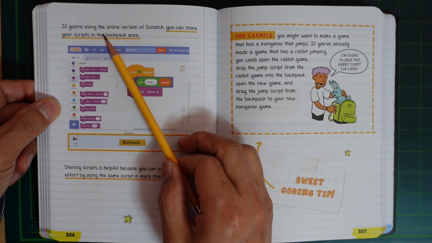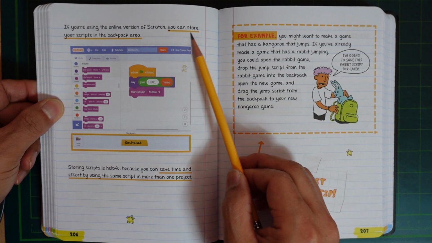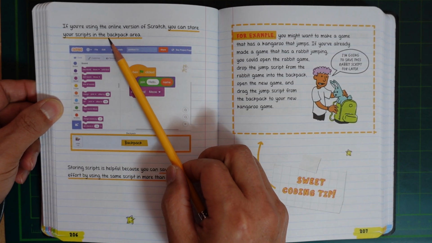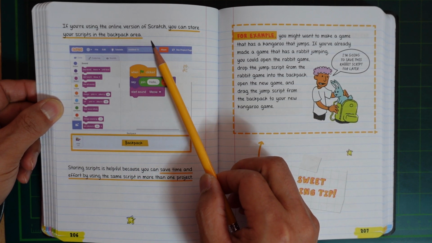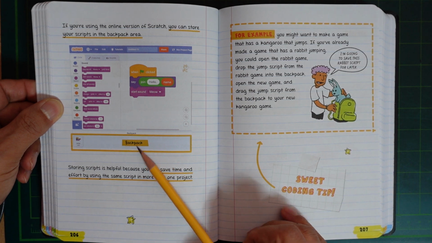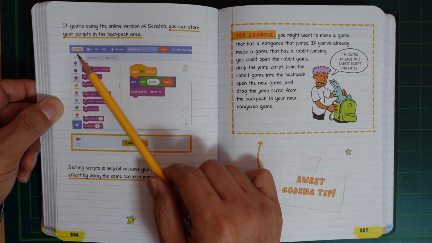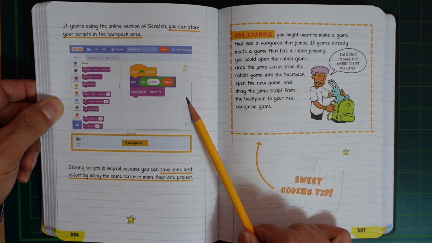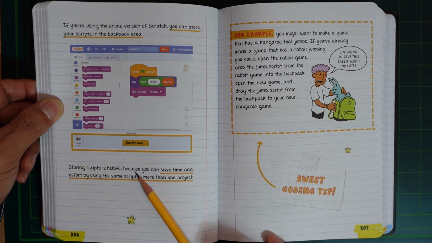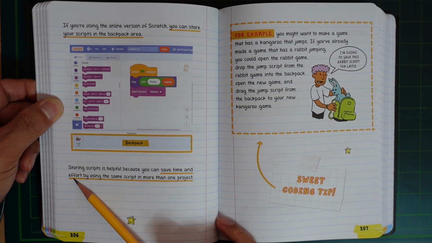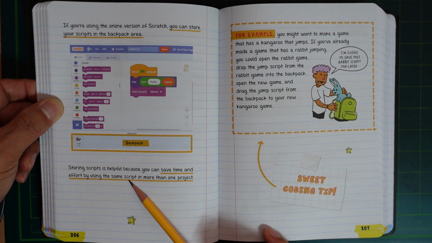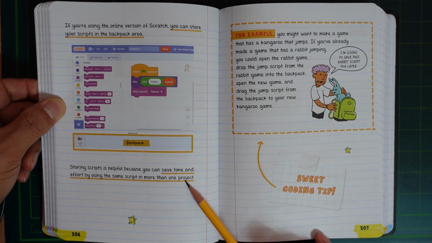If you are using the online version of Scratch, you can store your script in the backpack area. Backpack. Storing scripts is helpful because you can save time and effort by using the same script in more than one project.